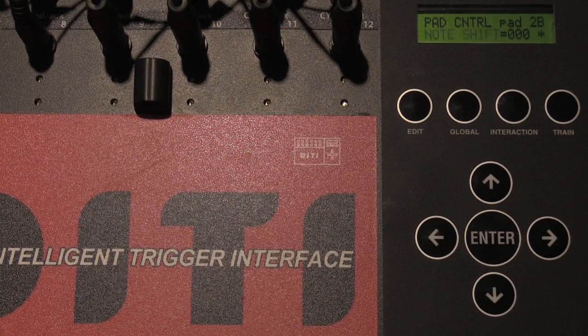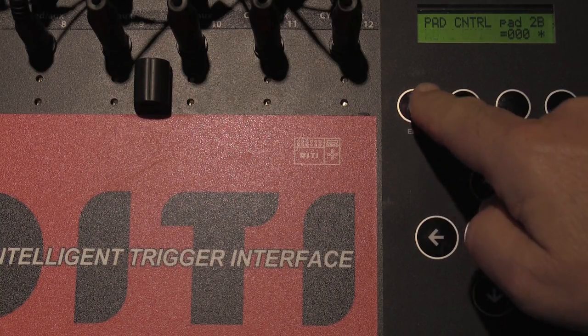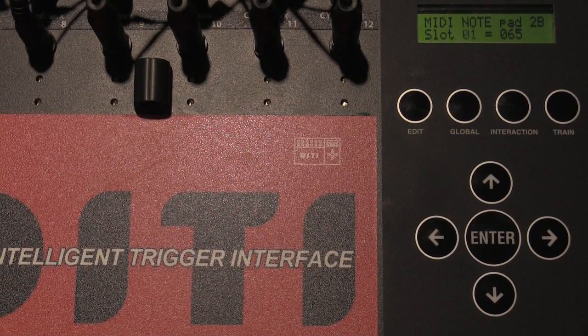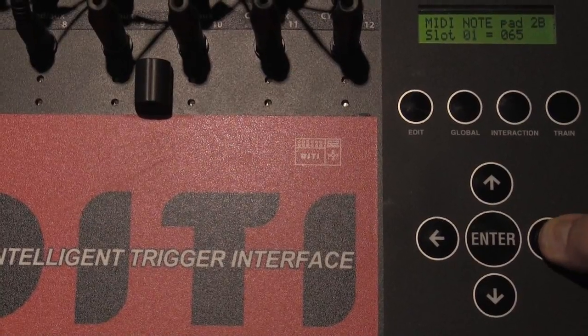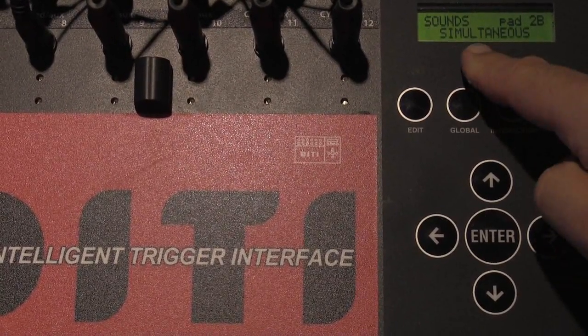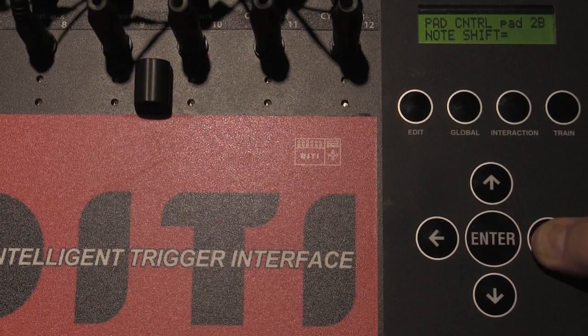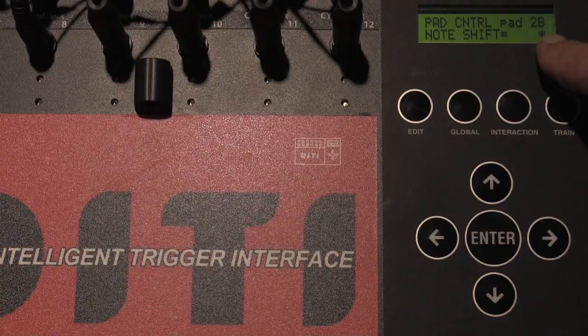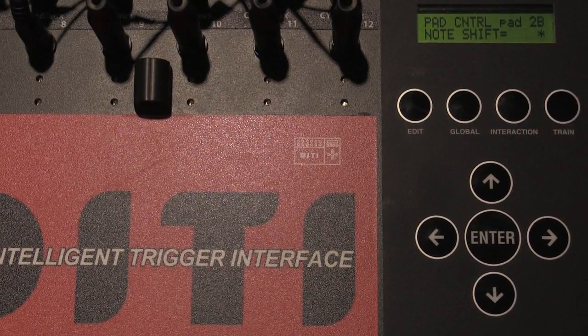Note shift is, well, what it says. It shifts notes. Normally on a pad, you set up a note number. Let's say you put it on 65. And normally you would have the one note per pad. But now when you turn on note shift, as you play from soft to loud, the notes will go from 65 down to the number that you put here. So that means that theoretically you can get 65 different notes on the pad.